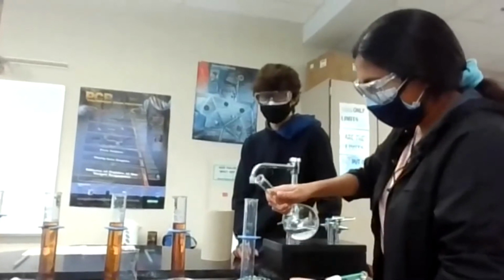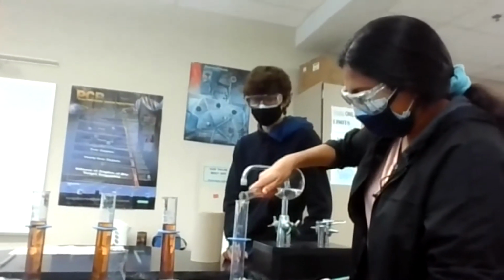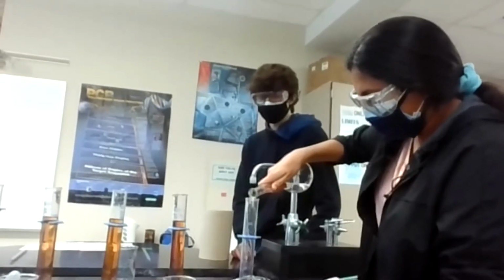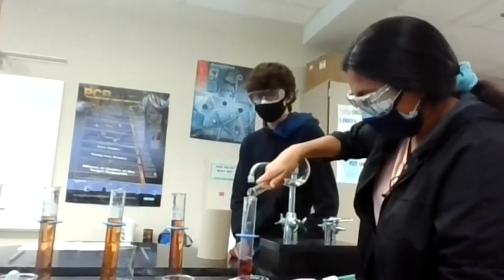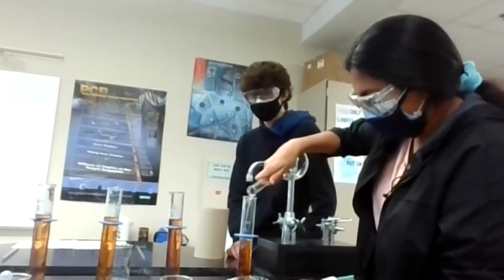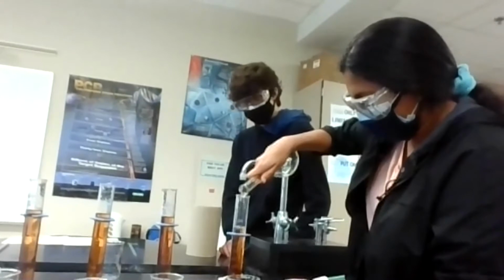Then she's topping it off with, probably, 94 milliliters of the more concentrated one. I didn't give them a lot, so hopefully there's enough to get there. There will be, but it's pretty close.